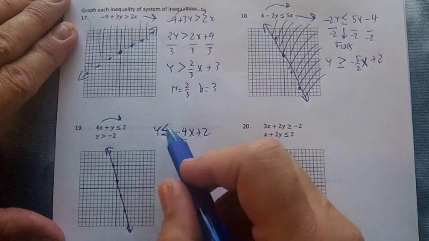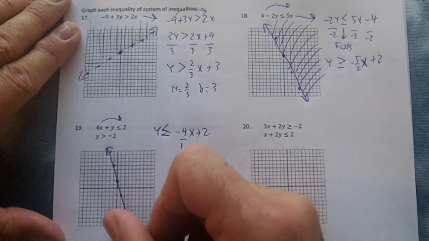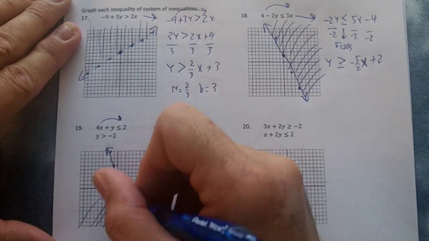And I have a less than. Which way is less than on y? Y is less than going down, so my y-axis will be shaded going down.